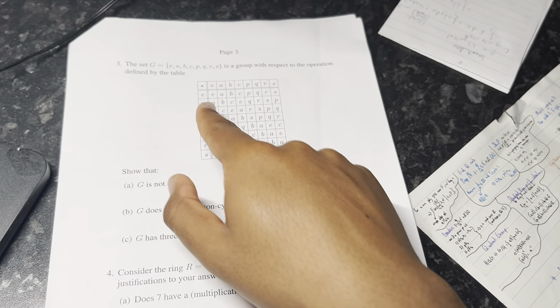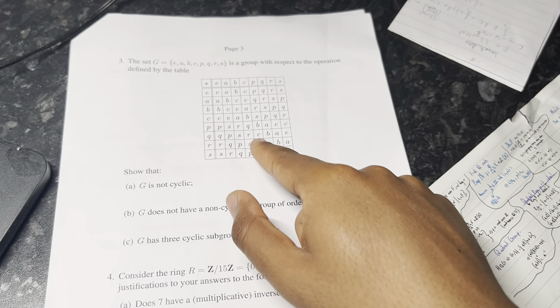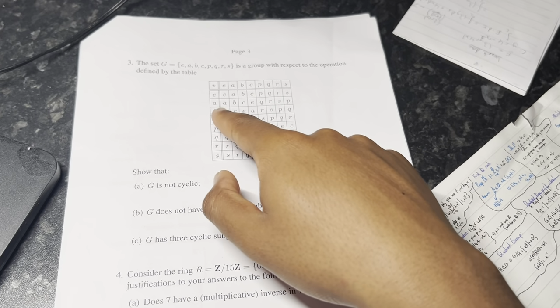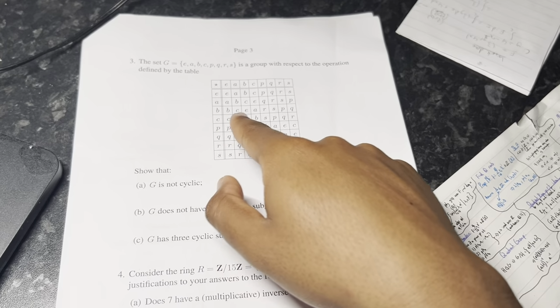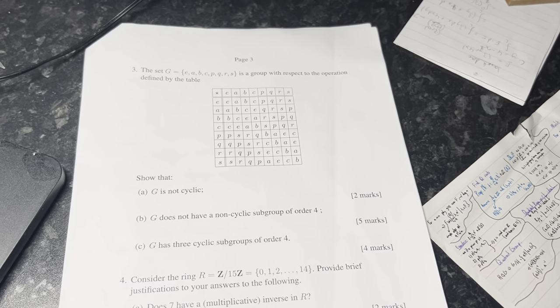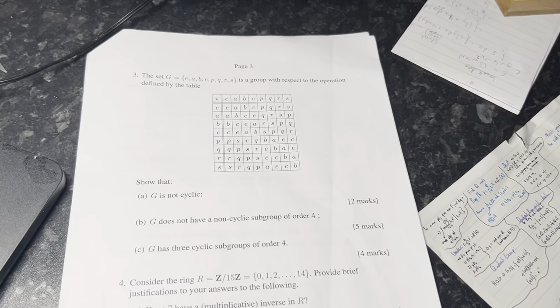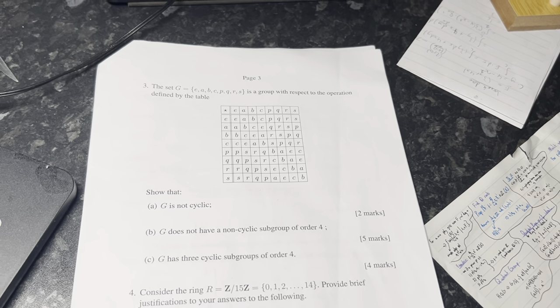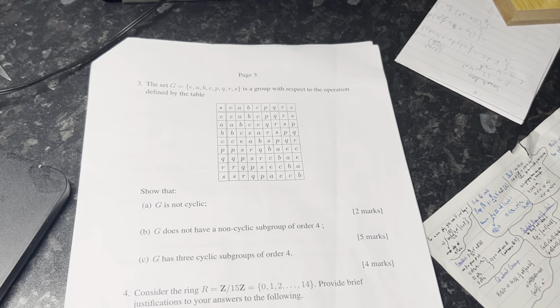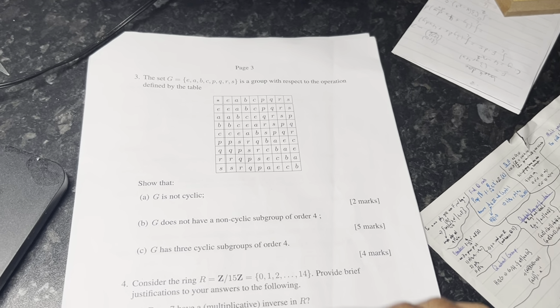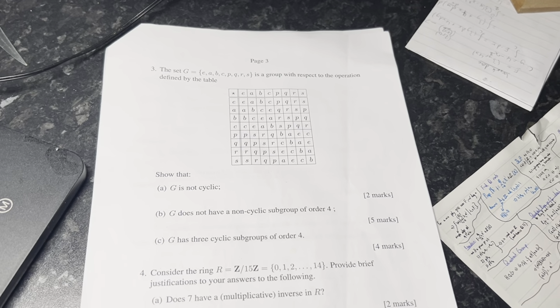Most people just went through all of the subgroups that are generated by an element and said, yeah, all subgroups are cyclic as they are generated by an element. Therefore, there are not any non-cyclic ones. As in kind of like a proof by exhaustion kind of thing. But I don't know if that's valid.